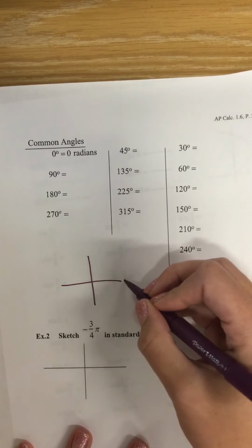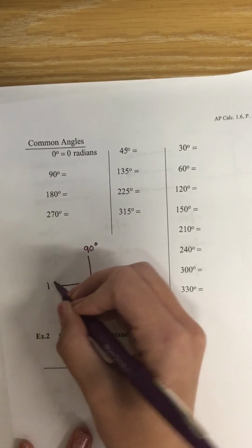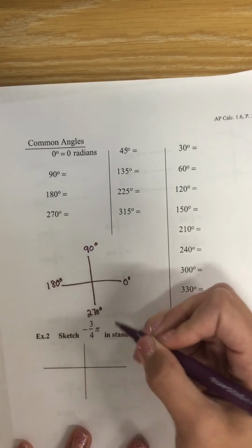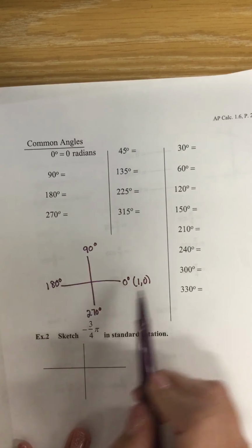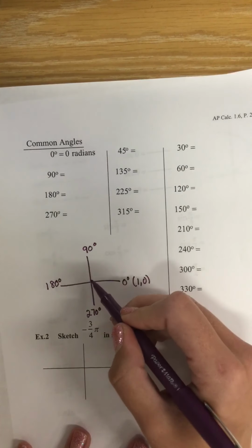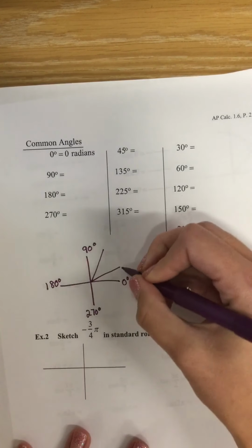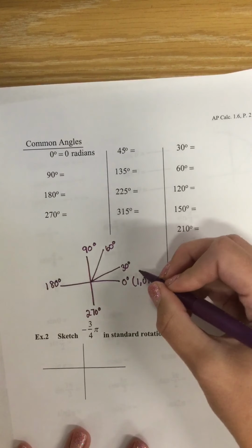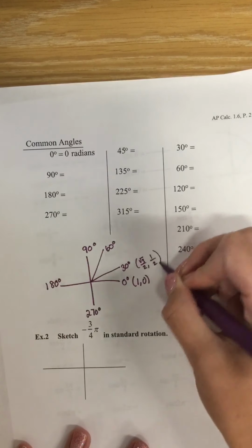So we know that this is our 0 degrees, our 90 degree angle, our 180 degree angle, and our 270 degree angle. At our point here, it's (1, 0). The way I think about it is you're going right, so that's going to move this x value to 1. And then we can split this. We know we have our 30 degree angle and our 60 degree angle. So 30, 60, 90. At 30, we're at root 3 over 2 and 1/2.